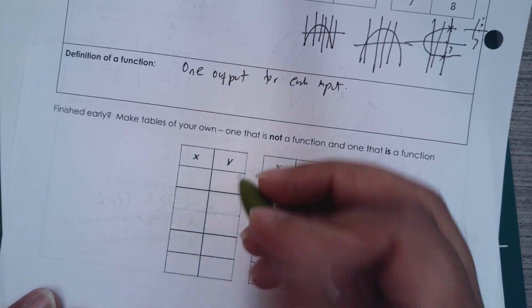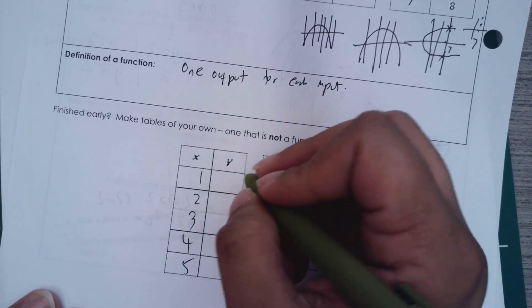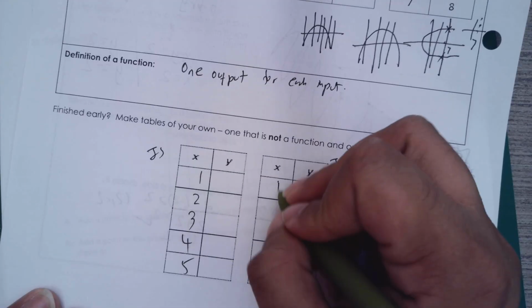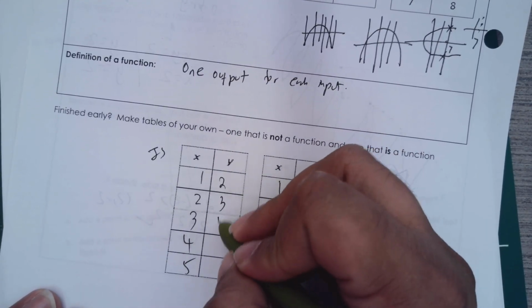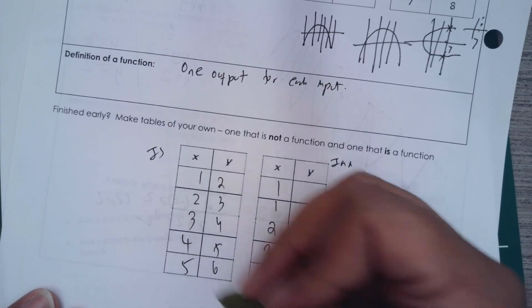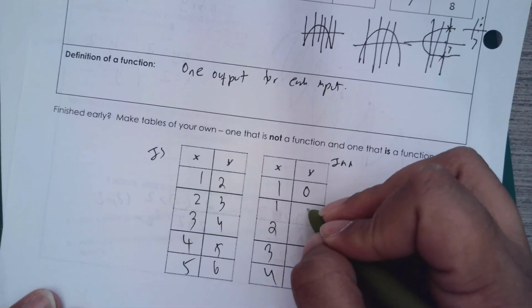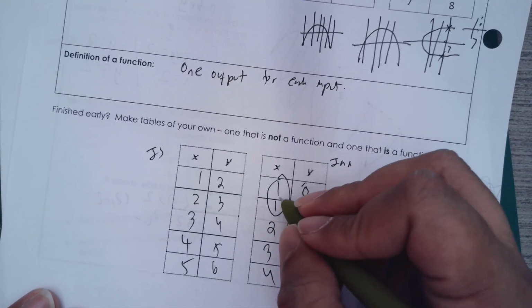So let's do another one. Let's look at this. I'm going to pick random x values. Let's say this one is a function, this one is not a function. An example of that: here, as long as all of my numbers are unique, they don't repeat, it's a function. Here, I have two ones. So what if I say 0 and 1? This is no longer a function because same input, two different outputs.